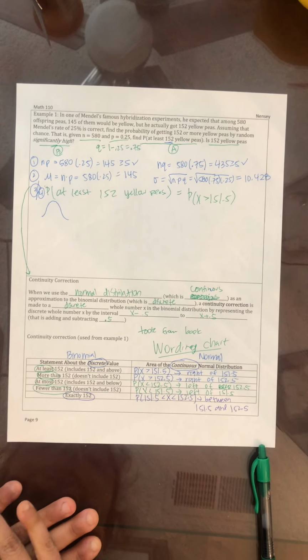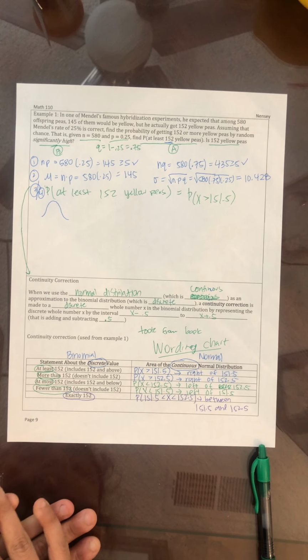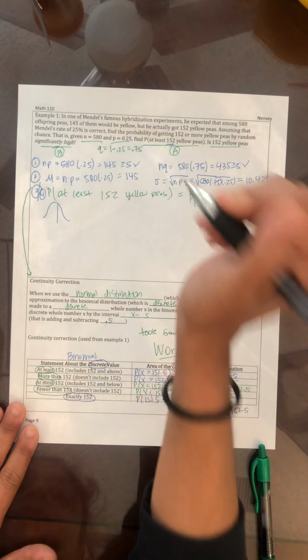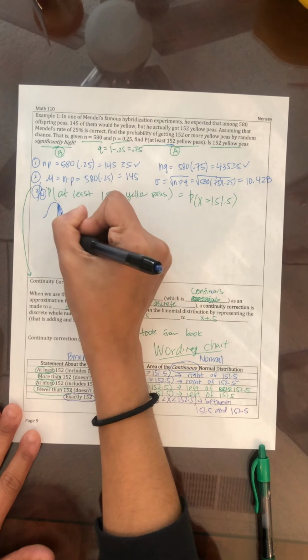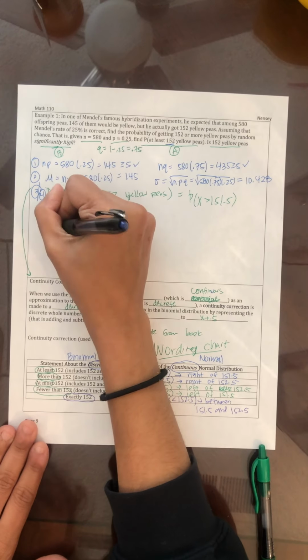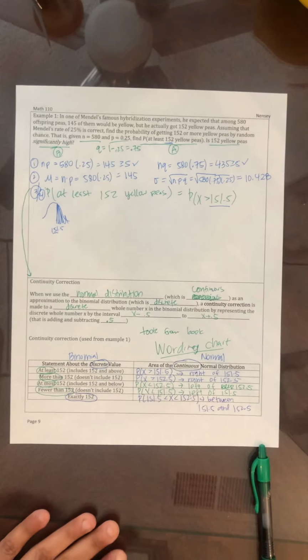So the sketch is going to be 152, which is greater than my mean. My mean was 145, so it's over here. And at least it's more, so I'm going to go ahead and shade this in. Now what do I label the bottom? Well, I'm not going to label it 152, I'm going to label it 151.5. Why? Because that's what the problem says.